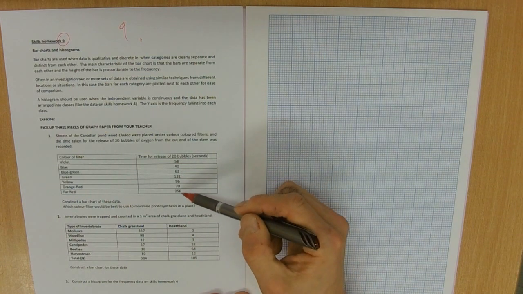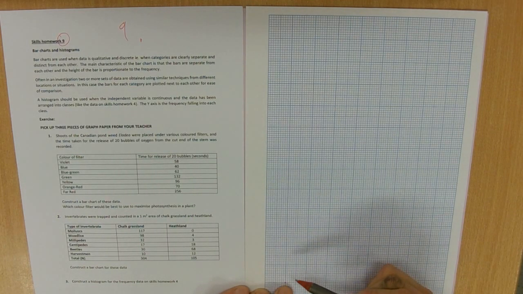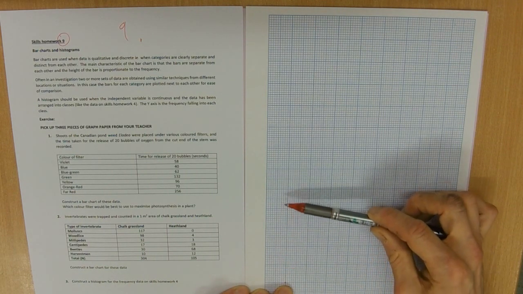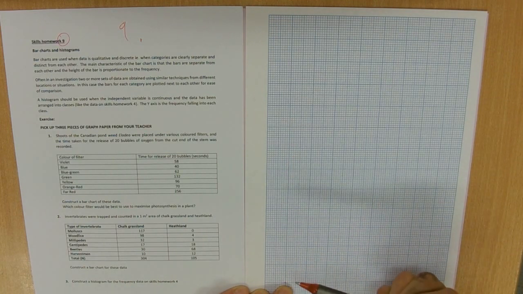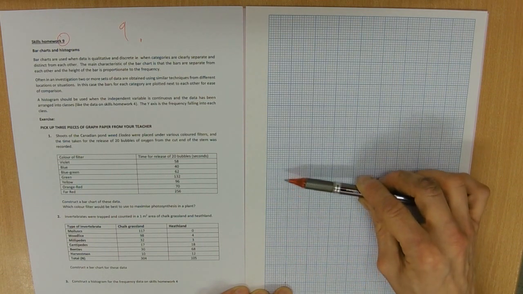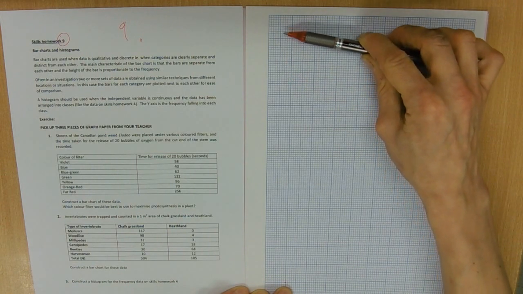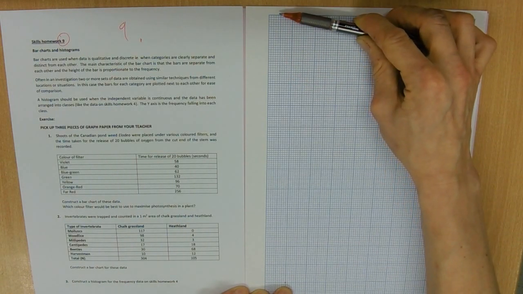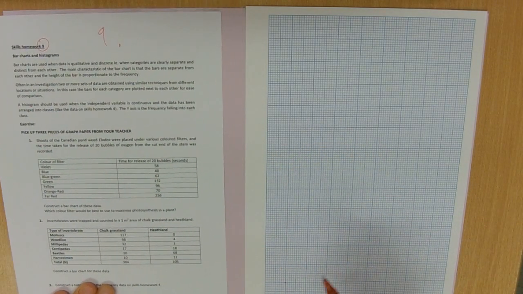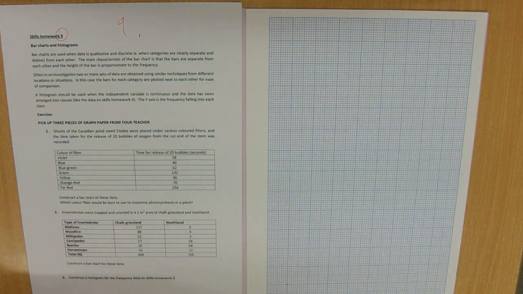Where's our highest number? Our highest number is 256. So if we went up in tens, 10, 20, 30, 40, 50, we're going to run out. If we went up in 20s, 20, 40, 60, 80, 100, 120, 140, 160, 180, 200, 220, 240, 260. So we can actually fit that data on. Or we could possibly use 50s, but I'm going to use 20s since it'll fit on.